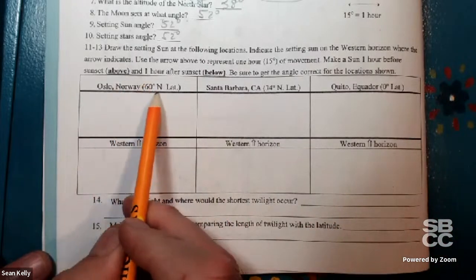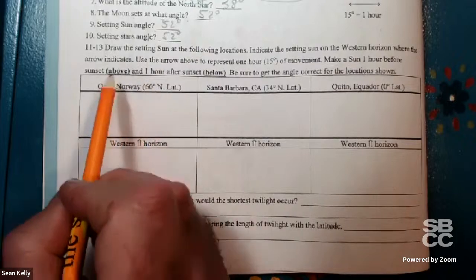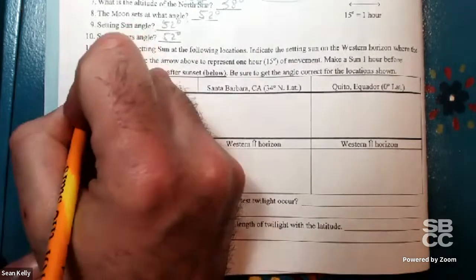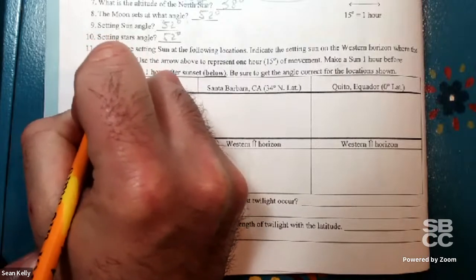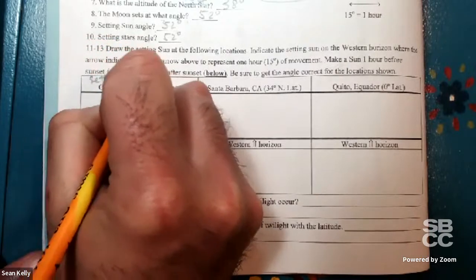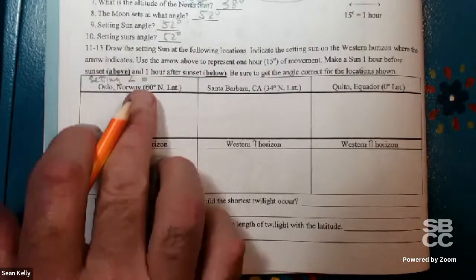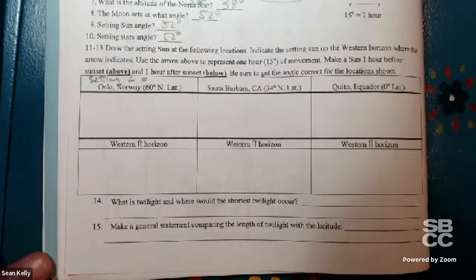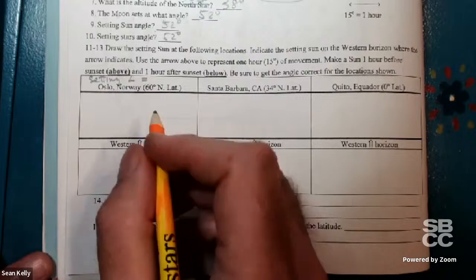So now we know the latitude. Right above the latitude, I want to write this down. I want to write setting angle equals. And you want to write it too. Right above the Oslo, Norway, put the setting angle equals. What is the setting angle going to be? Can you figure that out? If the latitude is 60, what is the setting angle? I'm looking for someone to type a number in the chat or say it out loud, one or the other. Thank you. 30 degrees is correct.